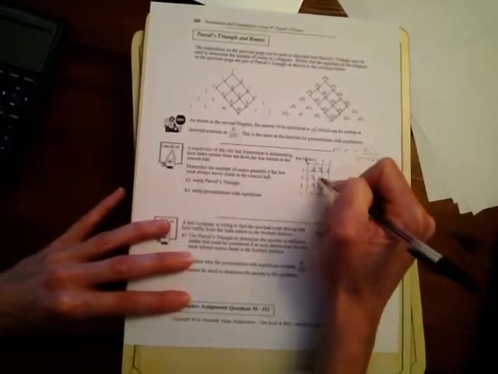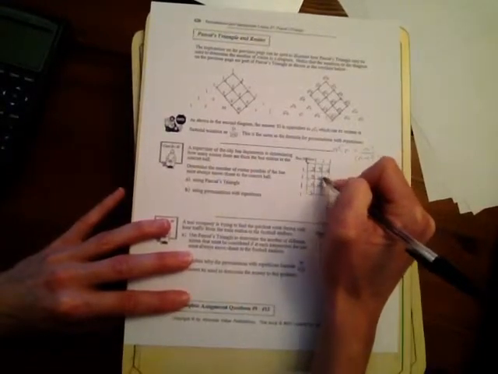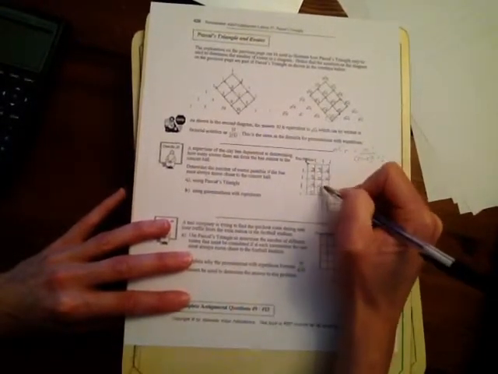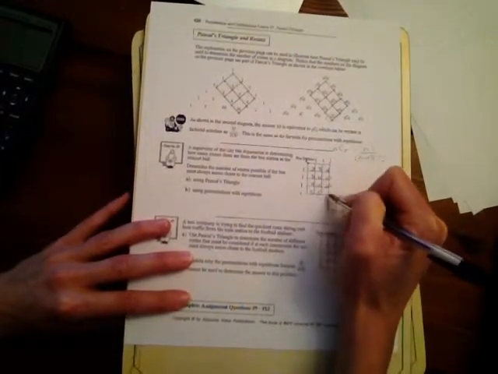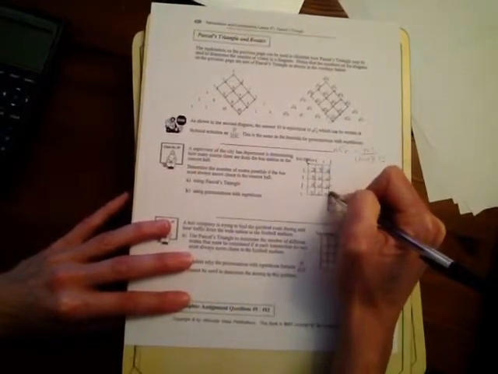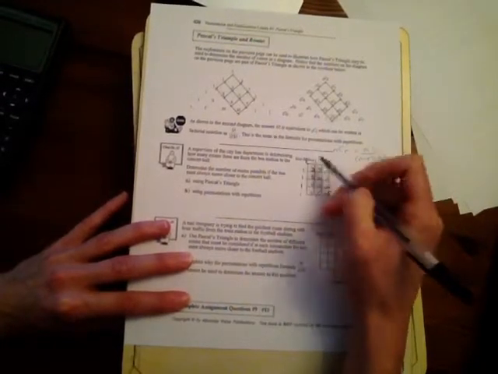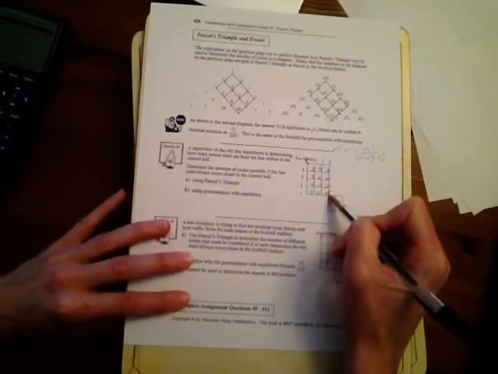3 plus 3 is 6. 4 plus 6 is 10. 6 plus 4 is 10. 10 plus 10 is 20. 5 plus 10 is 15. 15 plus 20 is 35. So you should have 35 routes getting from the bus station to this corner.